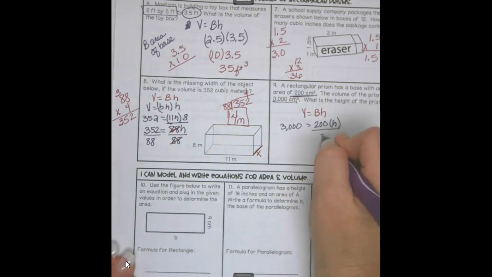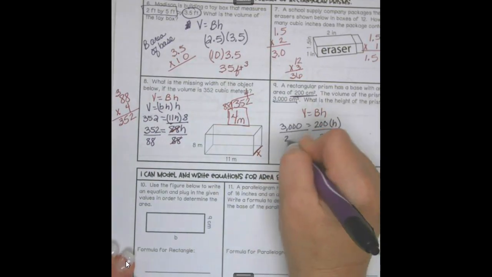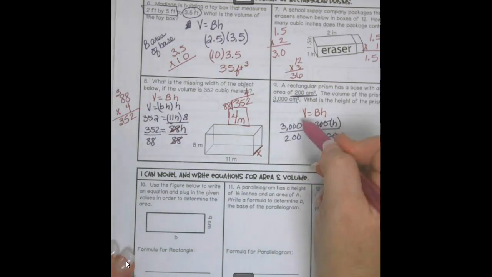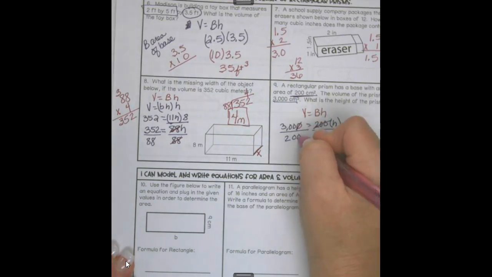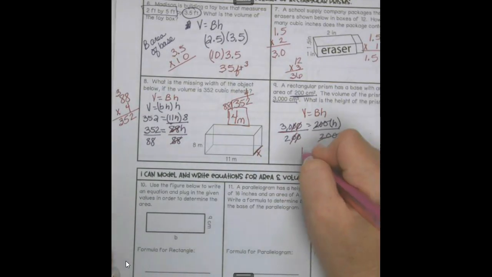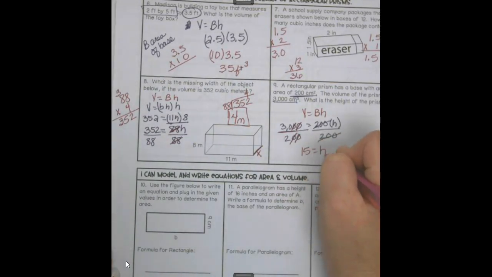I'm going to divide both sides by 200. So this is going to be 3,000 divided by 2. I can go ahead and cross zeros off. So now this is 30 divided by 2. 15 equals H. So my height is 15 centimeters.